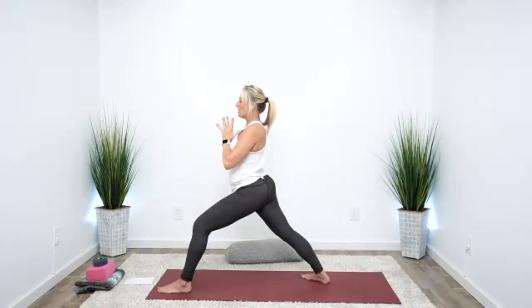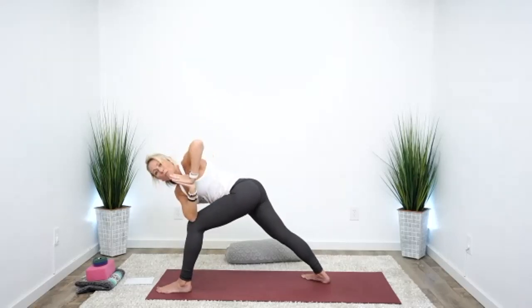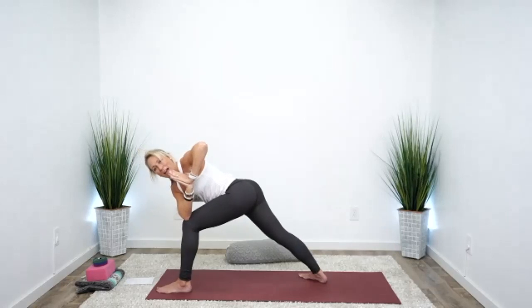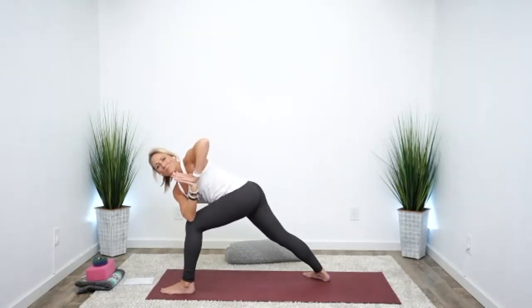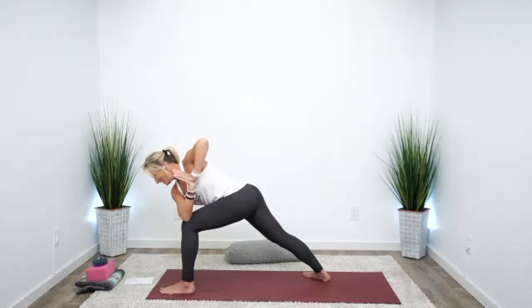Hands at heart center, shifting forward and finding your expression of twisting warrior. Back heel stays down, torso long. If you're stable here, close your eyes. Experiencing this just as it is.